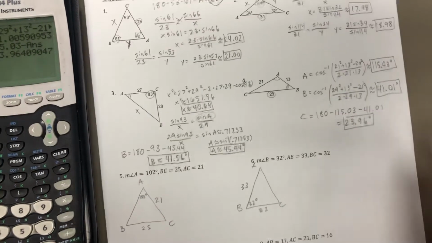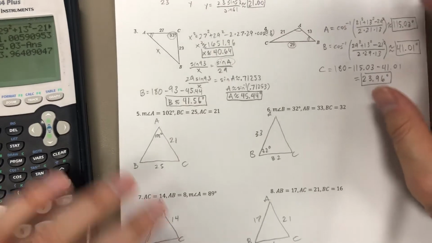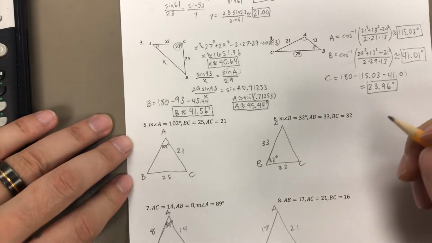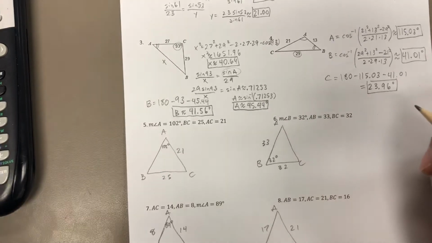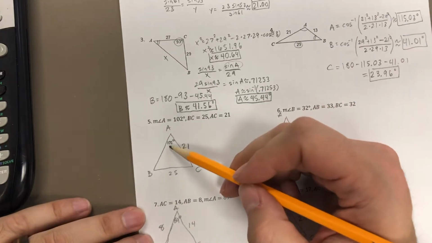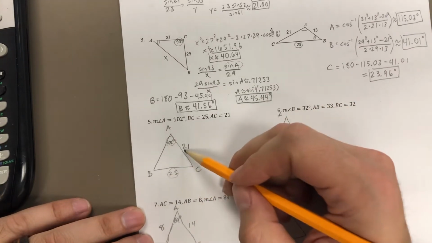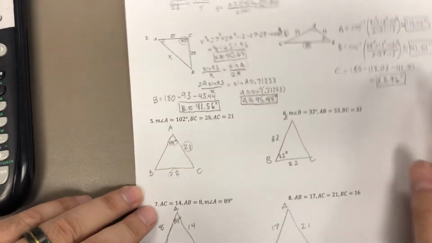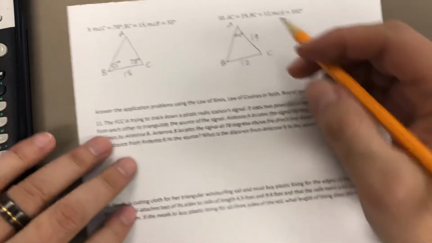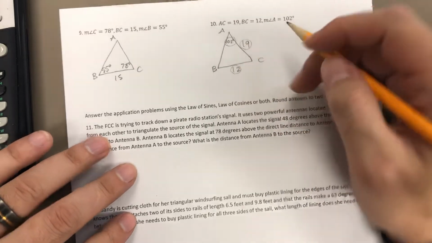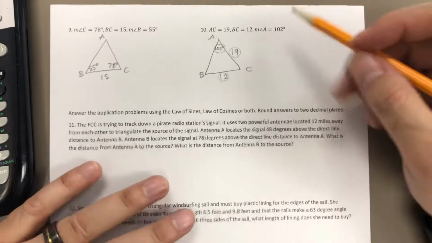Okay, so here's how the ambiguous case looks on one of these triangles. If you're given one angle, a side across from the angle, and a side right next to the angle, that gives you the possibility of having an ambiguous case of the law of sines. So number 5 fits that bill because we have an angle, a side across from it, and a side right next to it. There's another ambiguous case problem, and that is number 10. We've got an angle, a side across from the angle, and a side right next to the angle. So let's look at this one first.